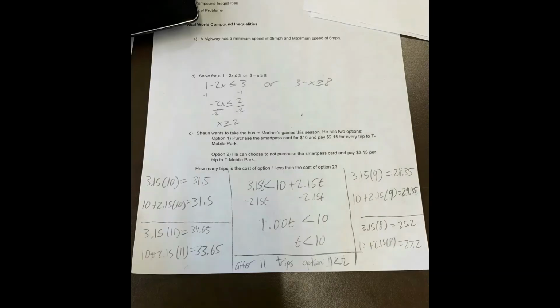And so we can test it out. If you see on the right side, I tested it for trips 9 and 8, and both times option 1 was the more expensive option. But if you look on the left side, the 10th trip is the first time that they cost the same amount, and then after trip 11, from that point on, option 1 is the cheaper option. So for the question, how many trips is the cost of option 1 less than the cost of option 2? The answer is after 11 trips, option 1 is more effective or more efficient than option 2.